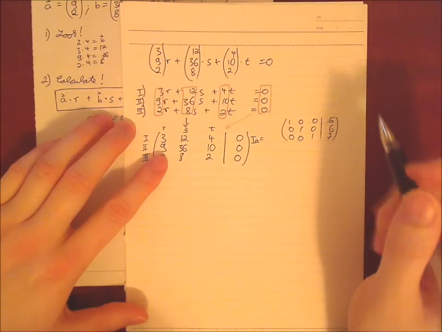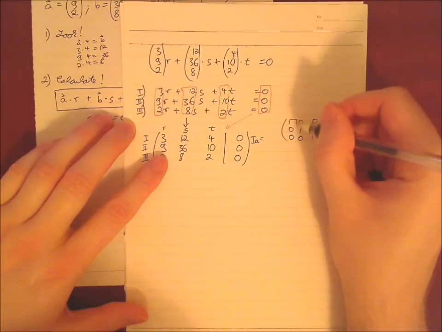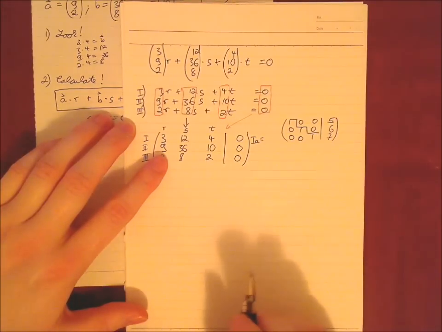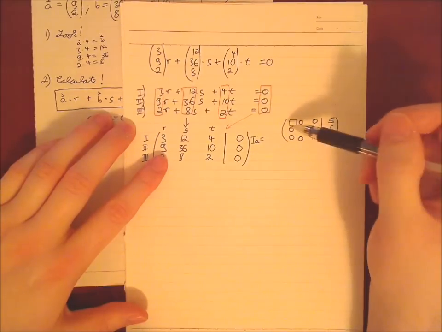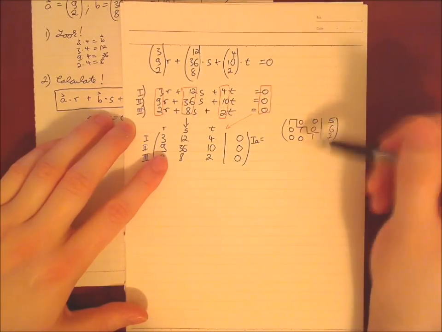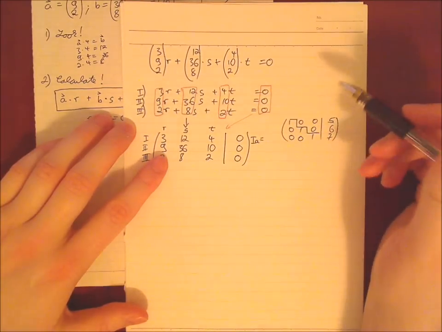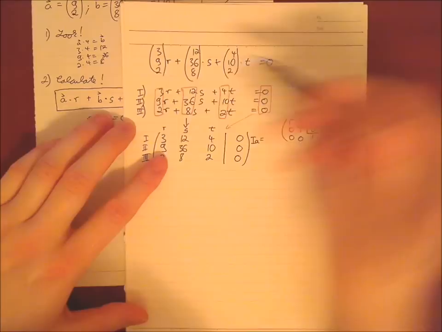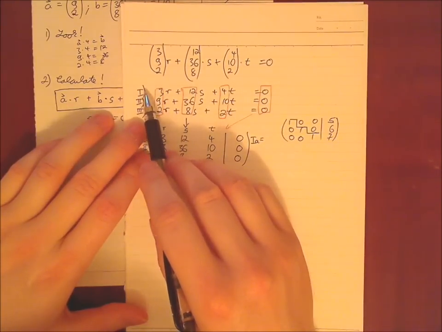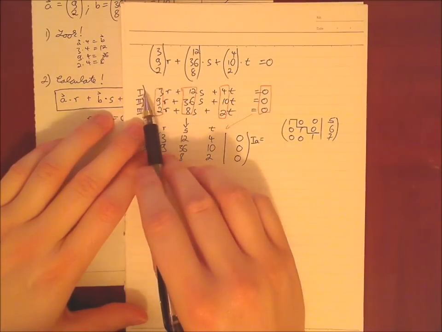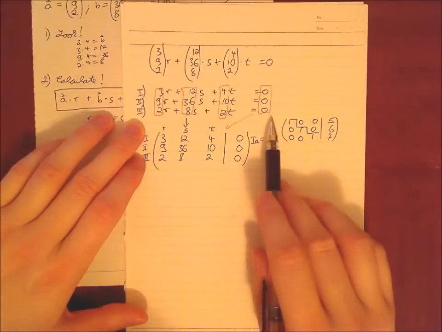And by the way, it doesn't have to be this nice step view. It can also be that maybe the first row and third row are switched, or the first and second row are switched. It doesn't really matter, because you have to keep in mind that this matrix is based on those 3 equations.